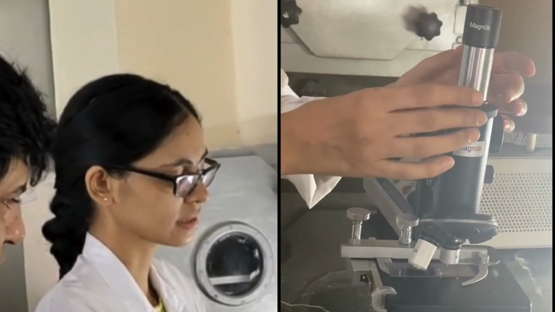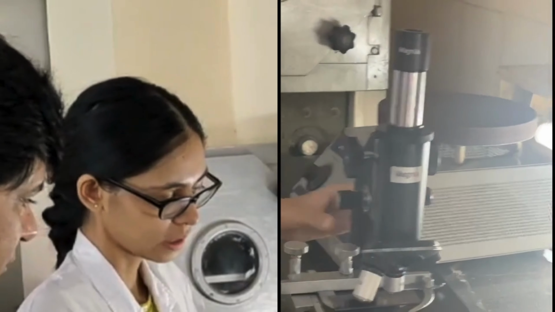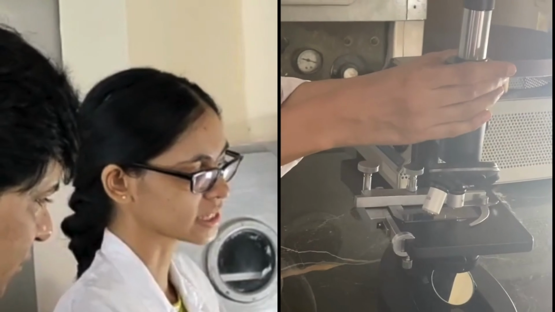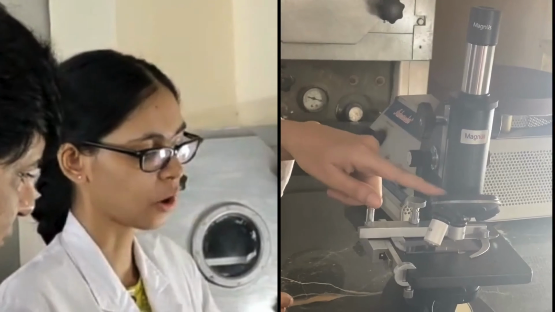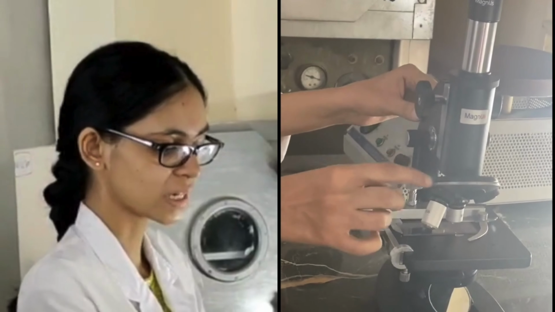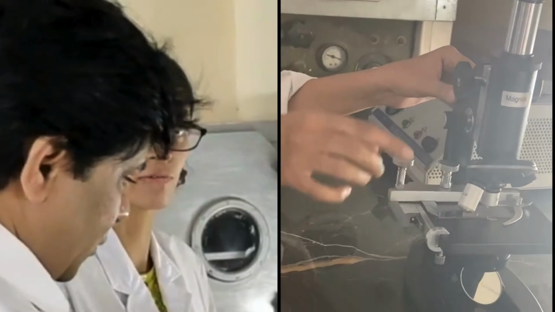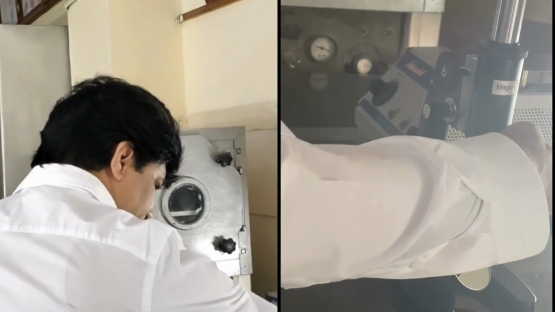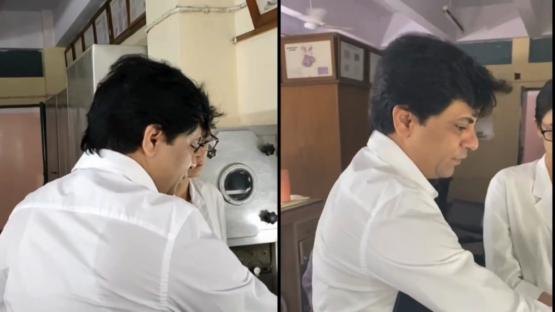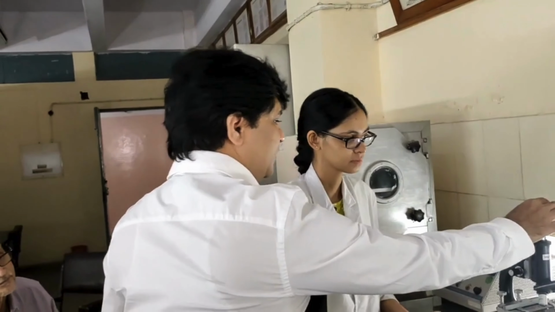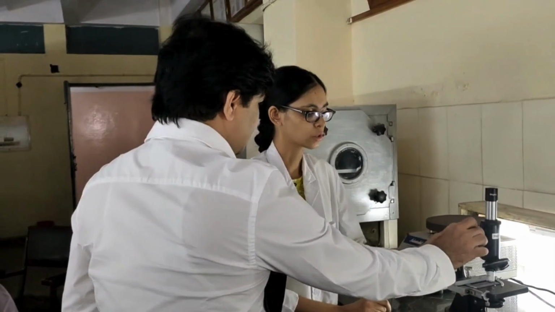So this is the arm of the microscope, where on this end we have the eyepiece, and these are the objective nose piece, which has various objective lenses of different magnifications: 5x, 10x, 40x. These are the different magnifications of these objective lenses, and here it's an eye lens. And this is the coarse adjustment.